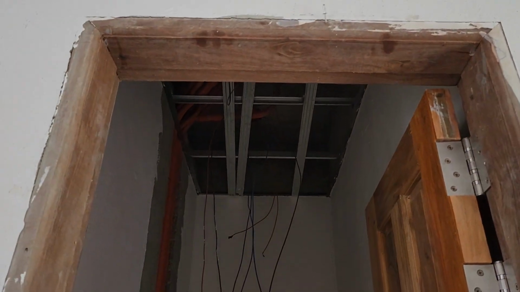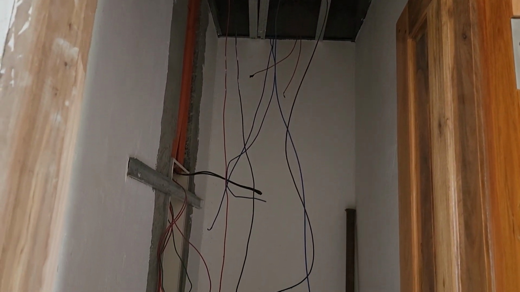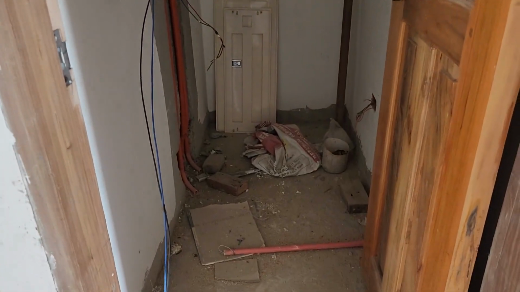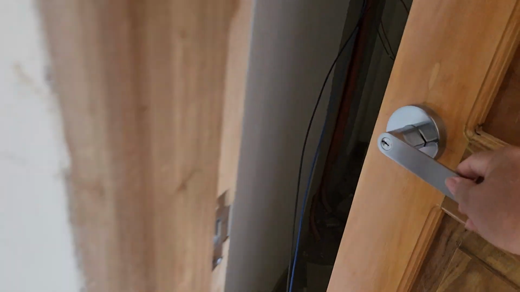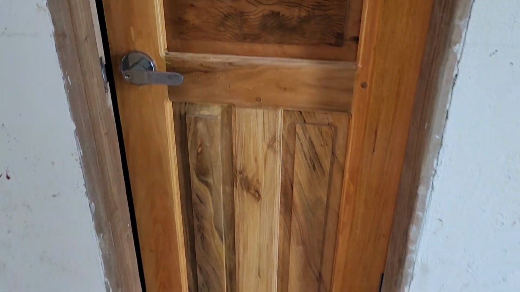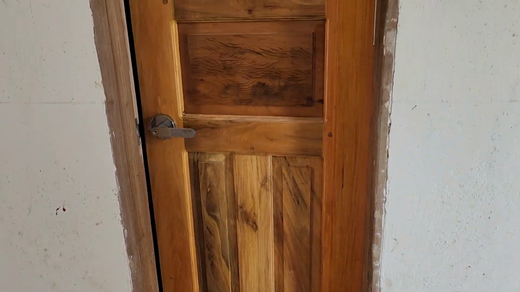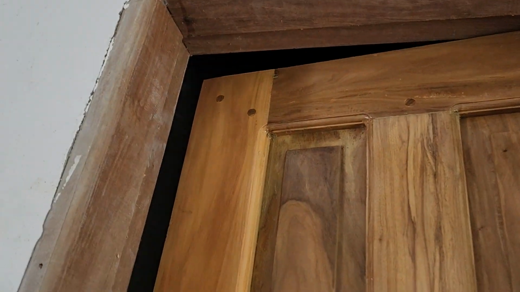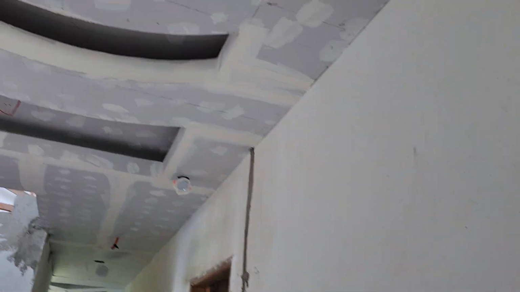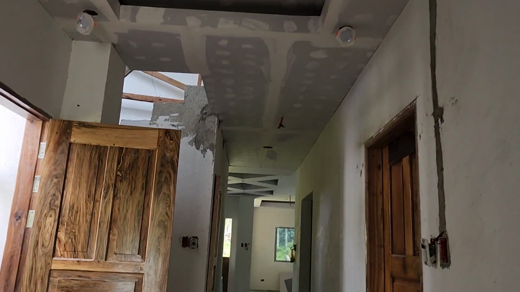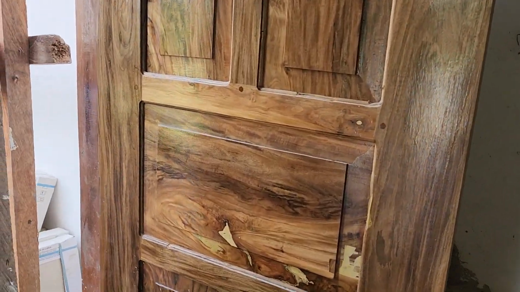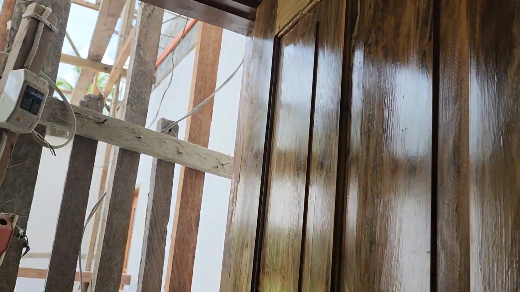Electrical rooms, no ceiling yet. We have the door already. Let's see, electrical room. Okay, hallway going to the doors to the garage.